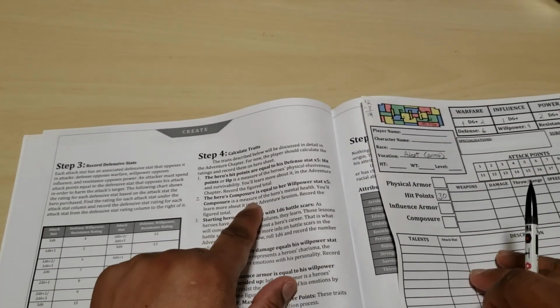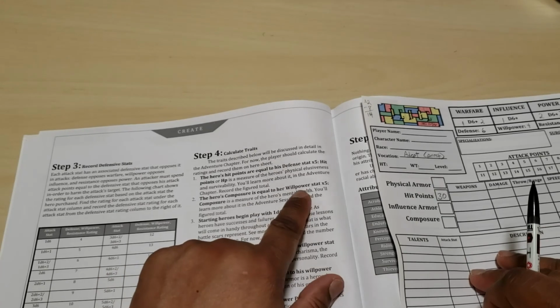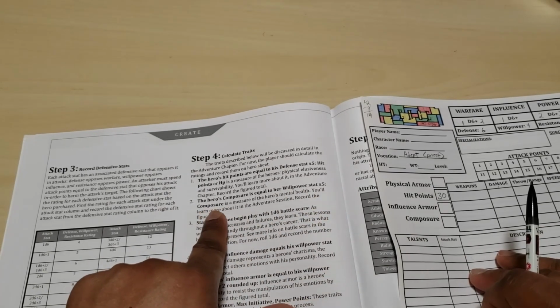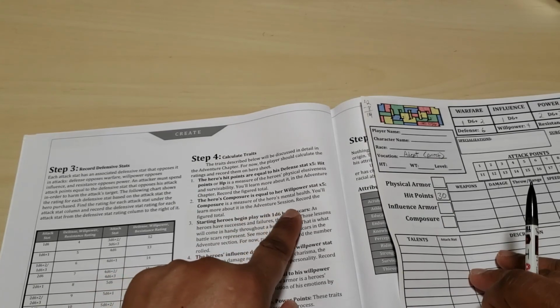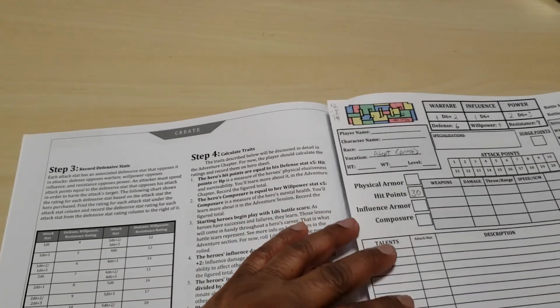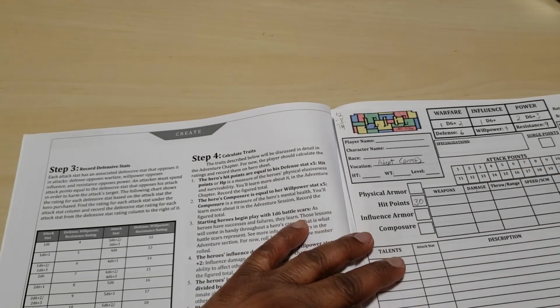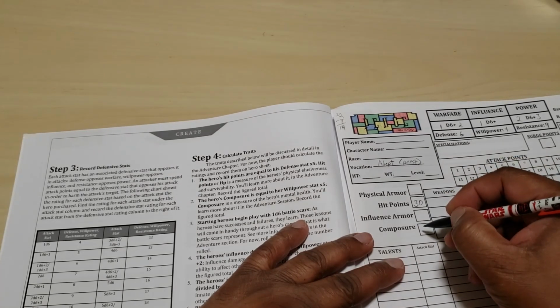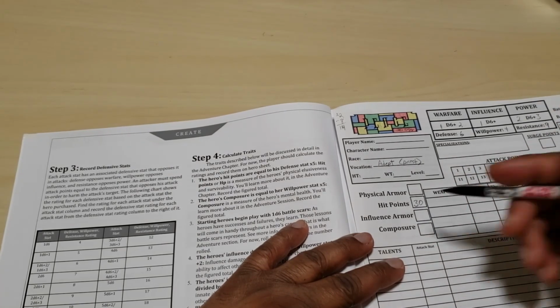Then next, composure is equal to your willpower times 5. Composure is a measure of the hero's mental health. So it's like hit points for the character's mind. So if someone is using their charisma to affect them, or if there's some type of magical effect which causes them to take some type of mental damage, composure is your character's mental hit points.